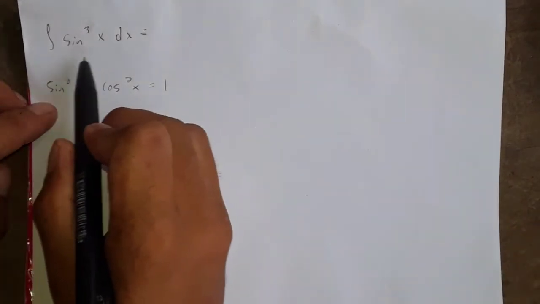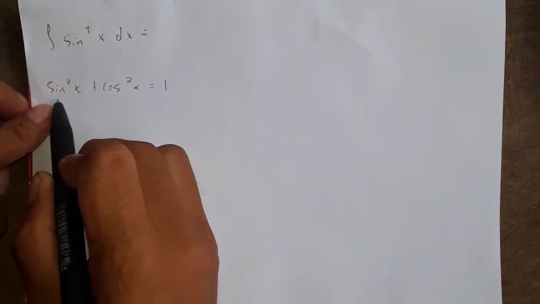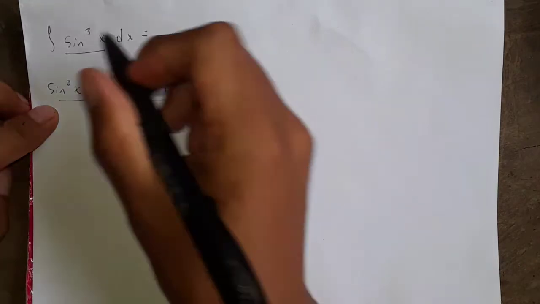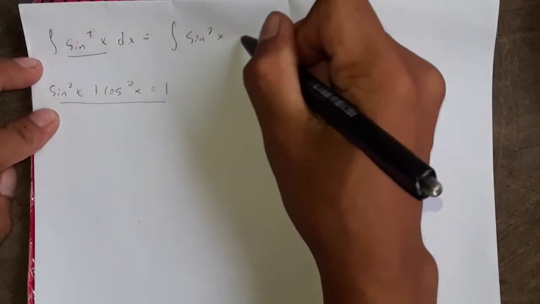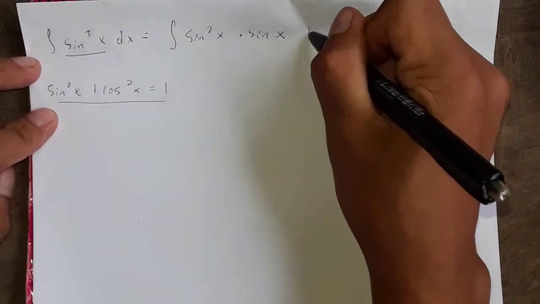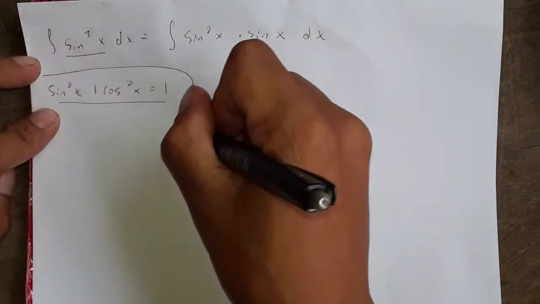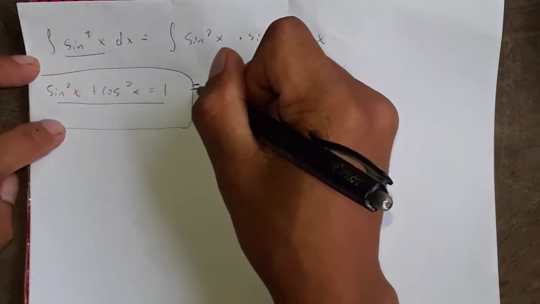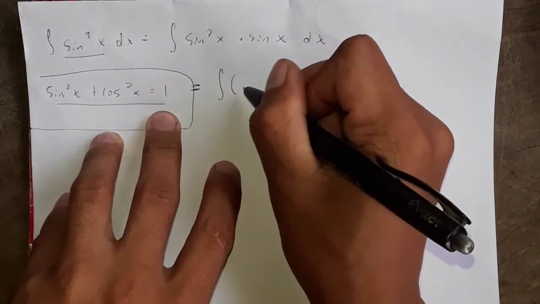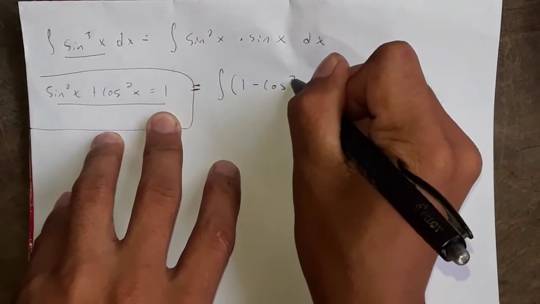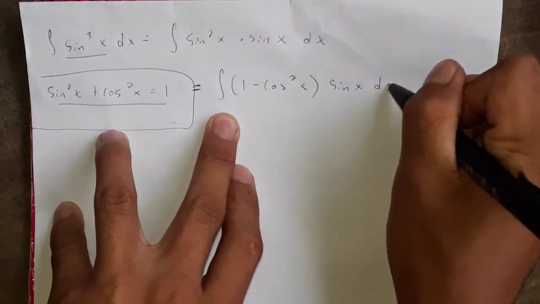So therefore, we're going to substitute these identities to the original function. We're going to break down the original function. So we have sine squared of x times sine x dx. Therefore, in simplifying, we have the integral of, sine squared of x is equal to 1 minus cosine squared of x, times sine x dx.